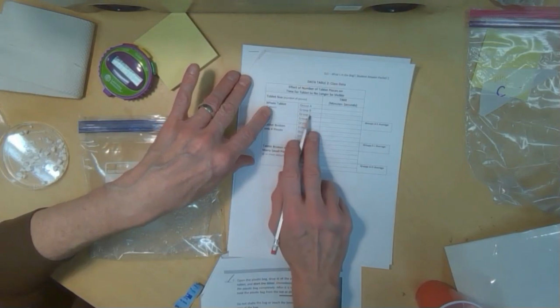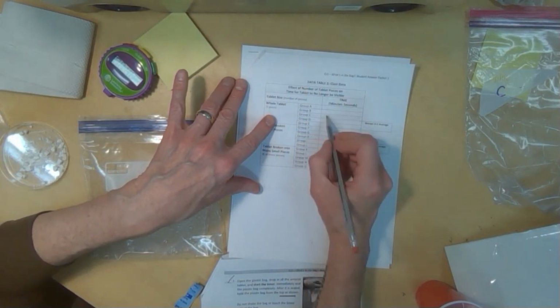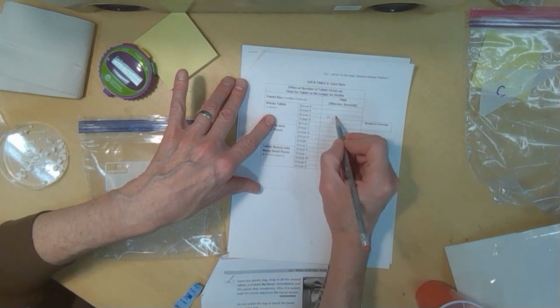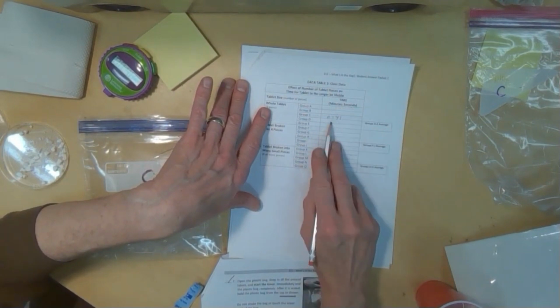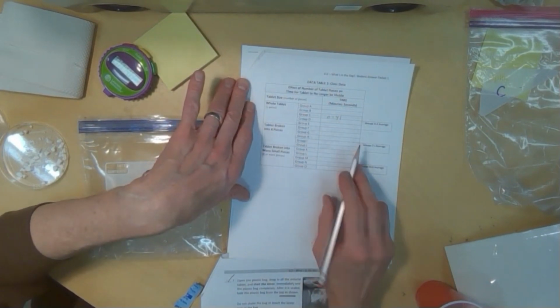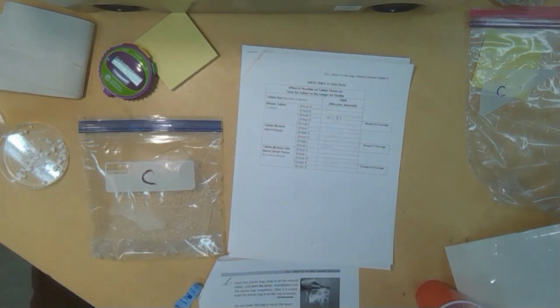Okay. Where are we? Group C, which was whole tablet. There's group C. How many minutes and seconds did it take? It was 0 minutes and 41 seconds. Notice how they said minutes, seconds. That's how you usually write that. All right. Now, I think they're going to ask us to add everybody else's info too, but we'll deal with that in a little while.